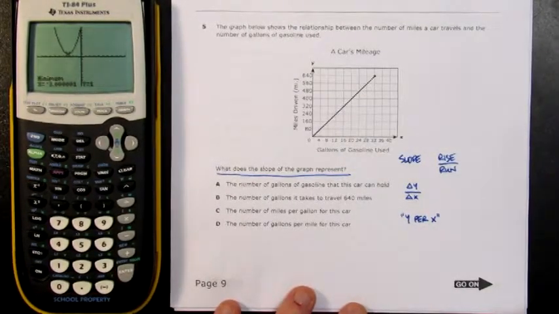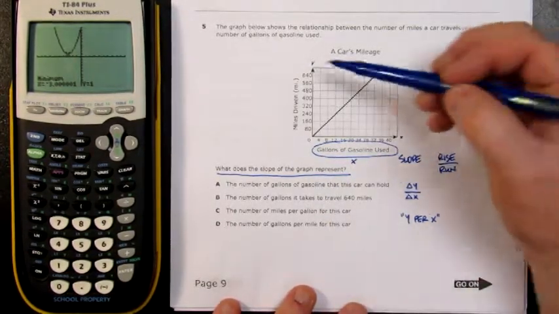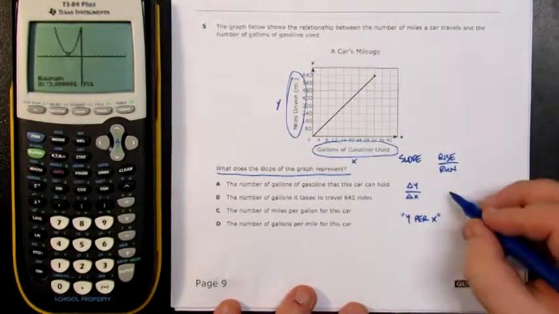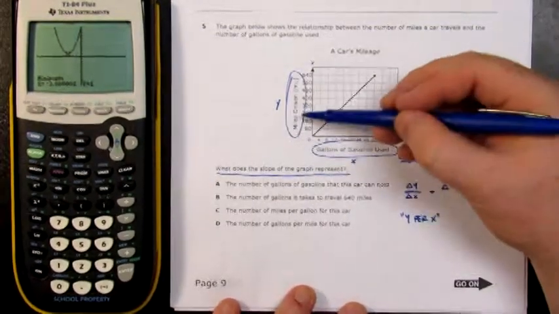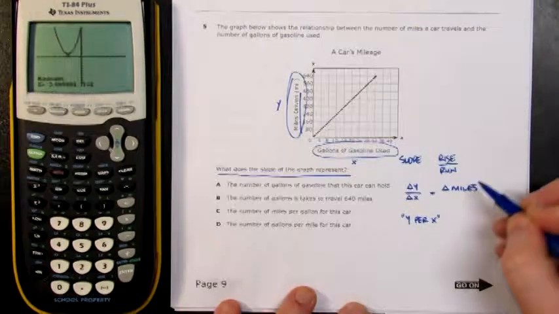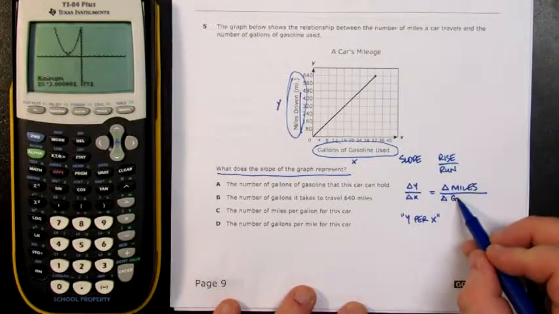So what we want are some of these values in context of our problem. Our x is the number of gallons of gasoline used, and our y is miles driven. So if we look at the change in y over the change in x, this is the change in miles over the change in gallons.